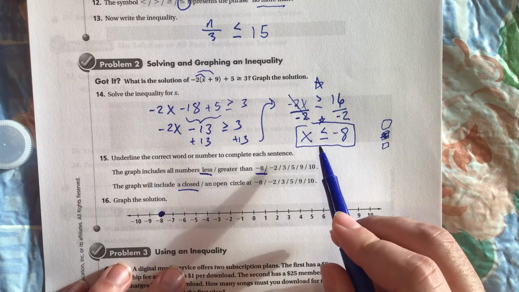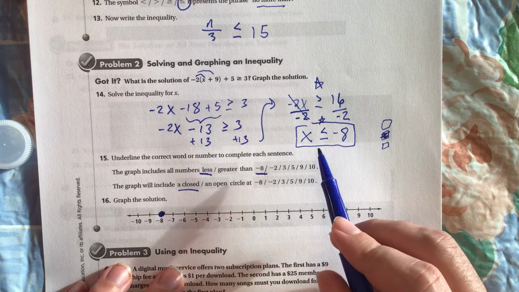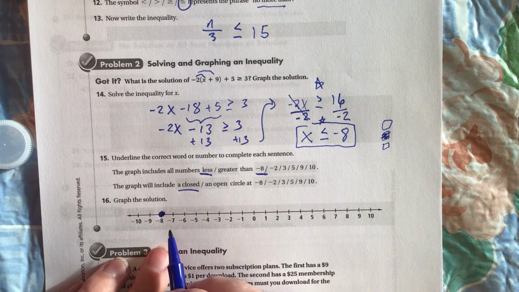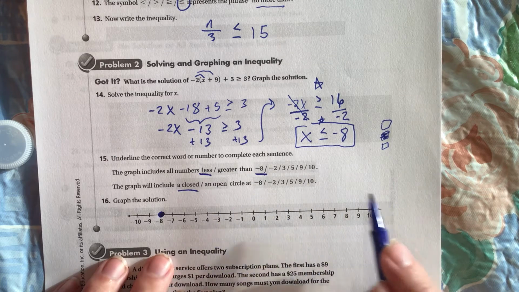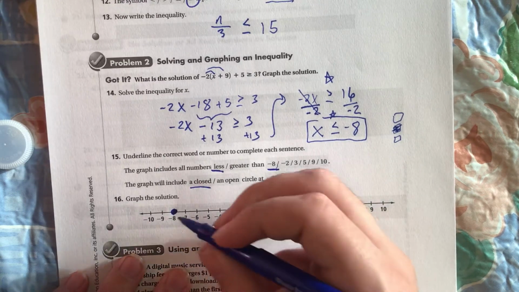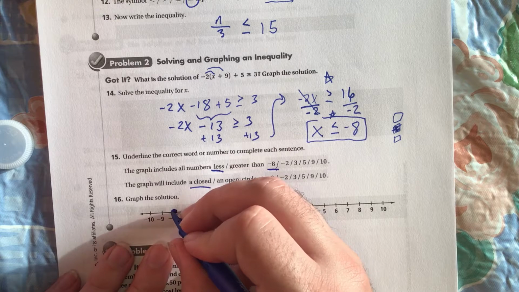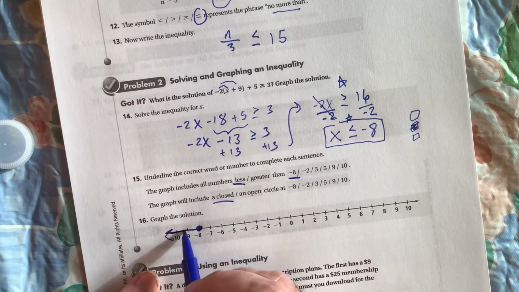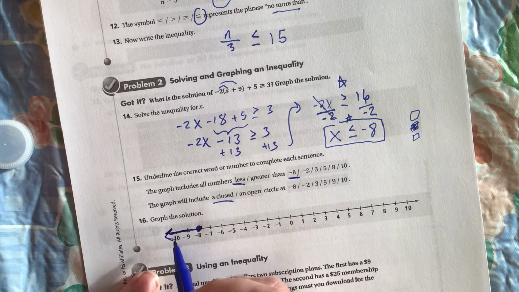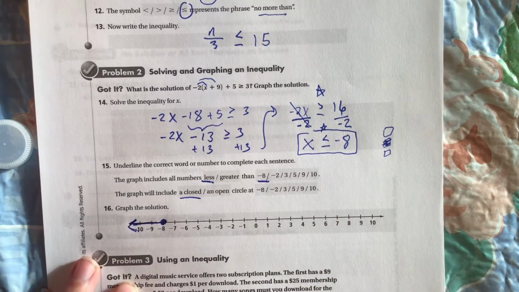And now less than means we're going to numbers less than this. They tricked us into thinking we were going to be using all of this graph, but we're not. Less than means numbers like negative 9, negative 10, this way. We just shade in the number line here. Okay? Moving on.